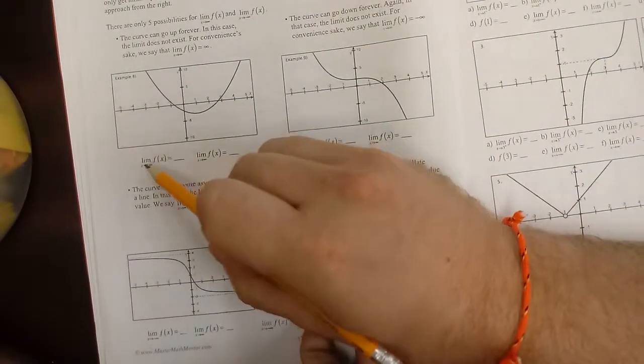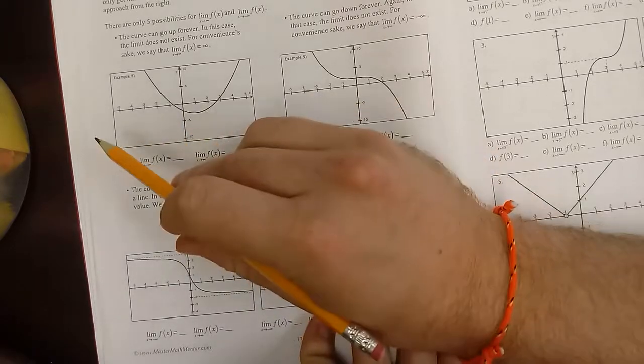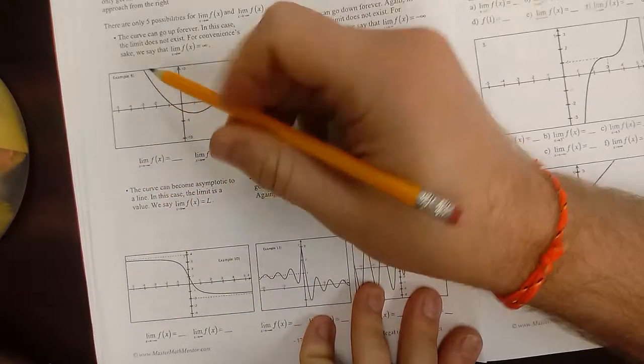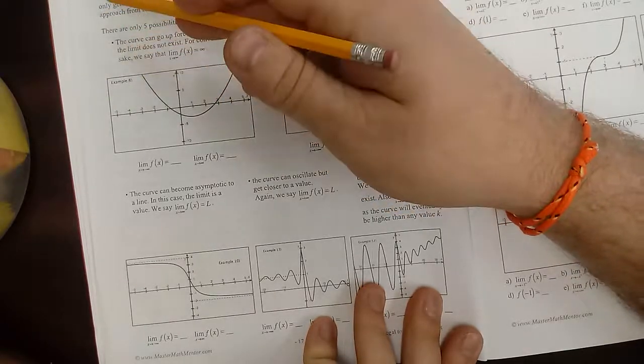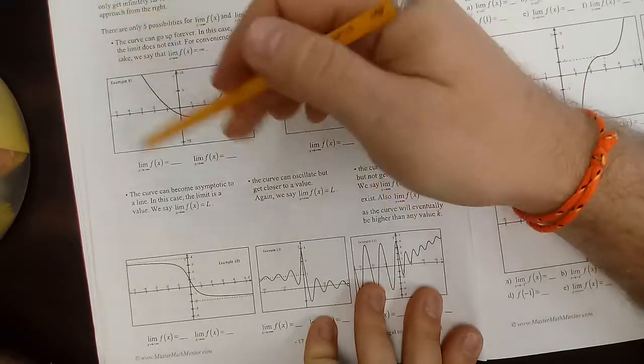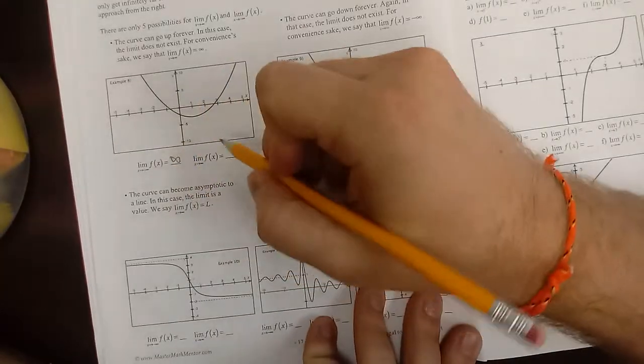So this one says, what's the limit as x approaches negative infinity? That means what if we go this way forever? What's the graph doing? What's the y value going to? And so the y value just keeps going up forever and ever and ever. That means it's never going to stop going up. That means we're going to say our limit for that is infinity.